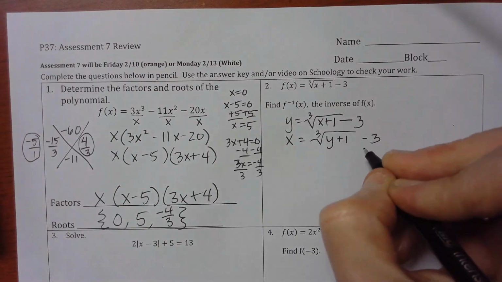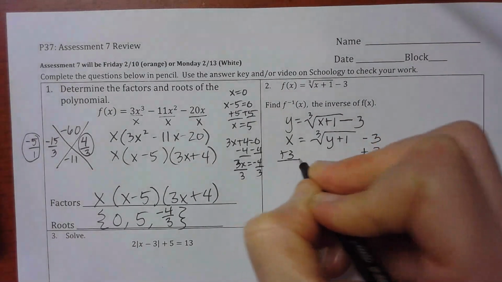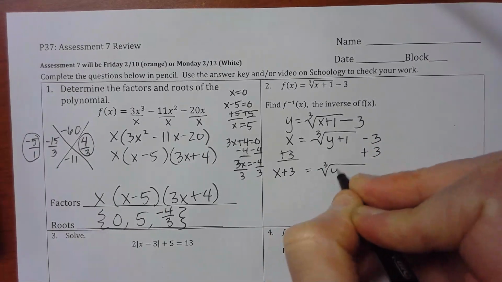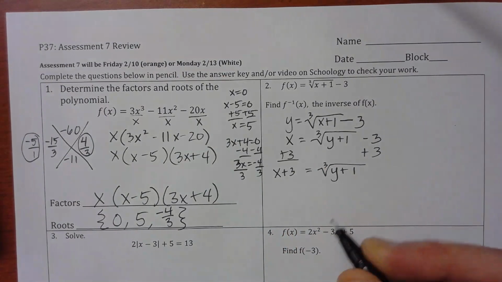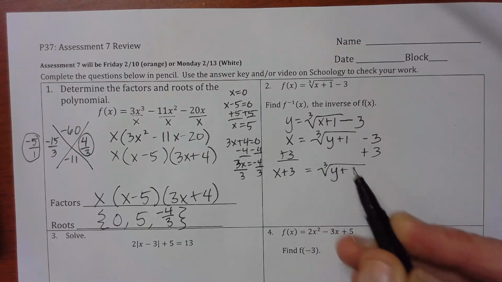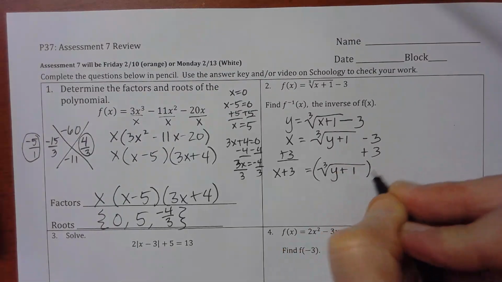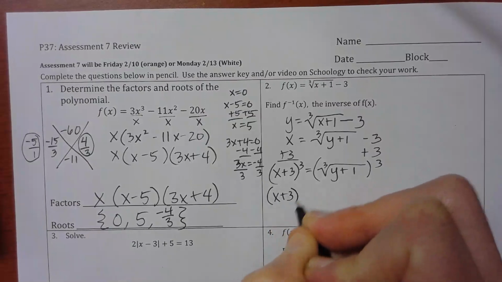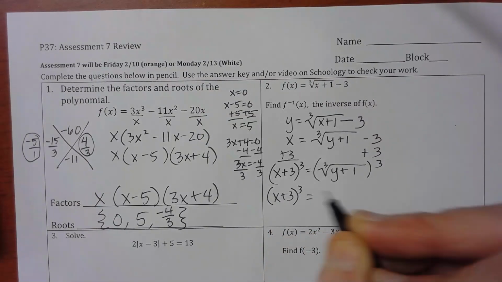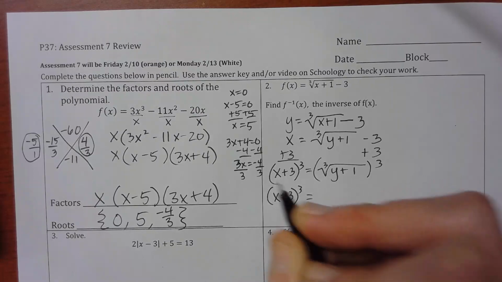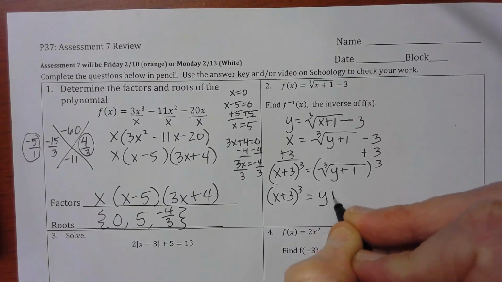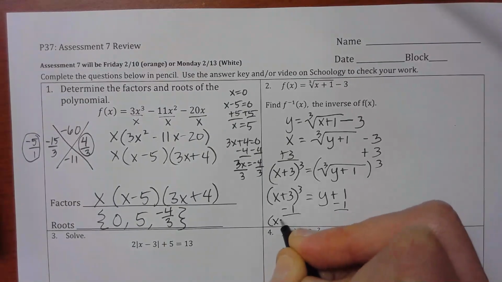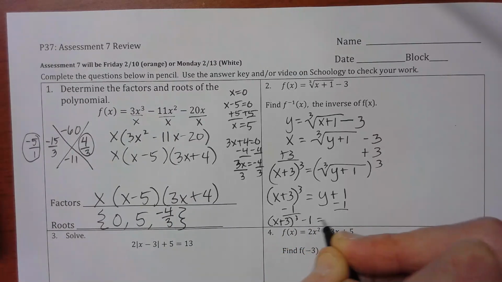So in order to do that, my first step will be to add 3 to both sides. These are not like terms, so I'm not going to try to combine them. Y plus 1. And to get the y by itself, to get rid of this cube root, I have to cube both sides. So this side becomes x plus 3 cubed. You don't need to multiply it all out. Just leave it in this form. Equals y plus 1. Subtract 1 from both sides, and we'll get x plus 3 cubed minus 1.